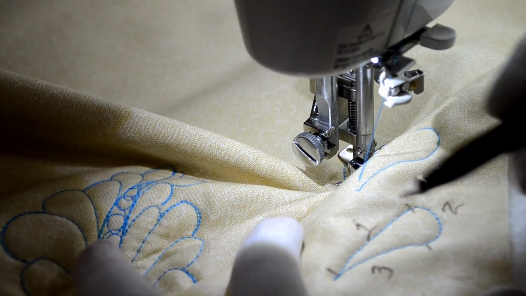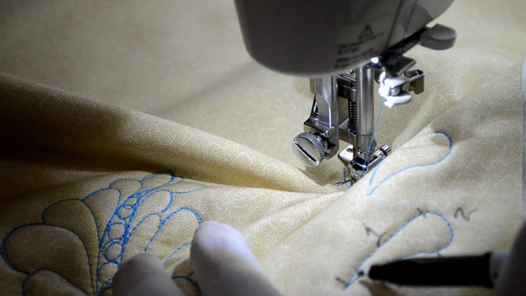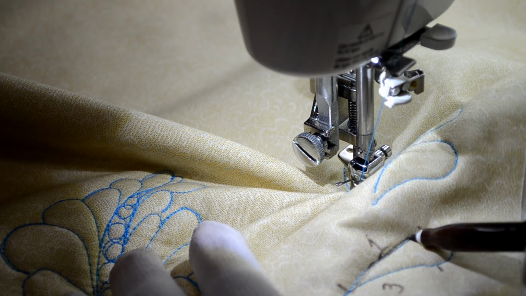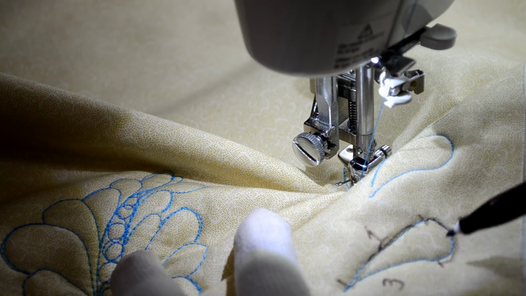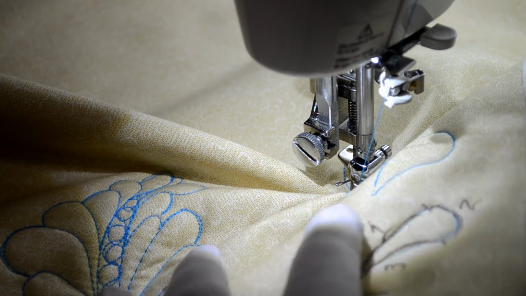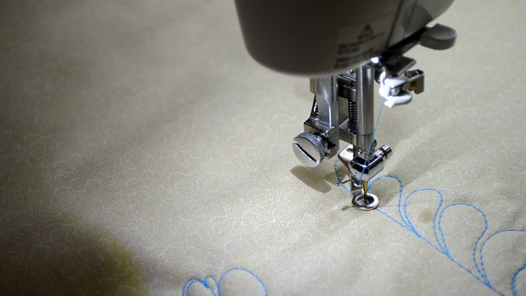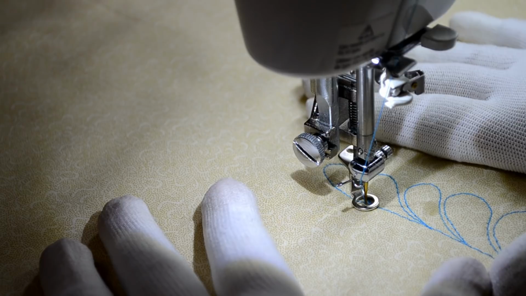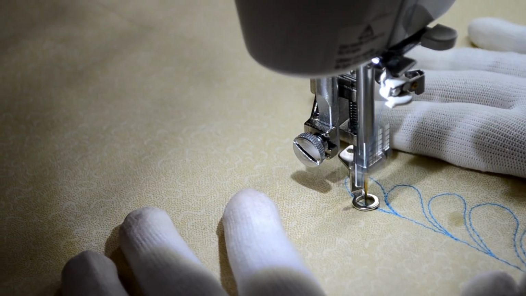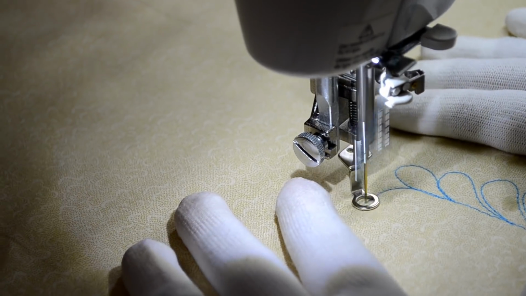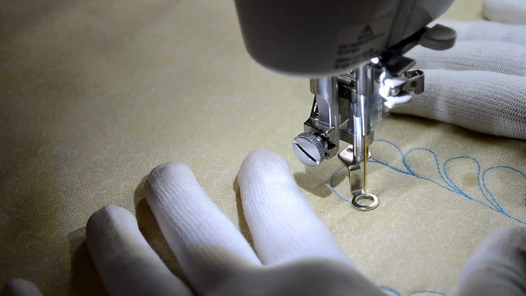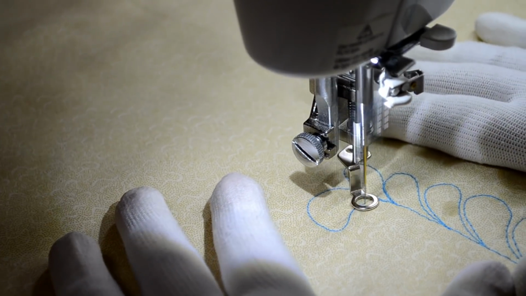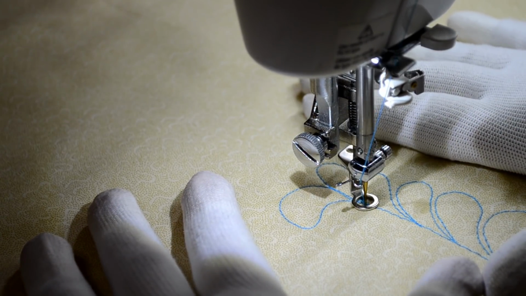So we have first step, second step, third step. So we have first step, around the sun, and now the bird wing with the curve on it.